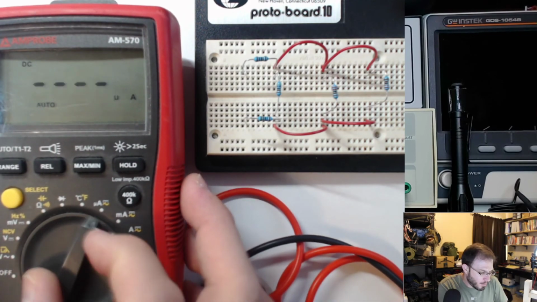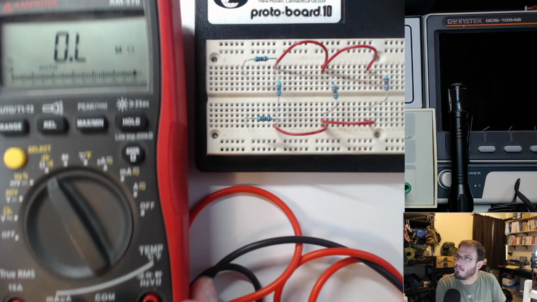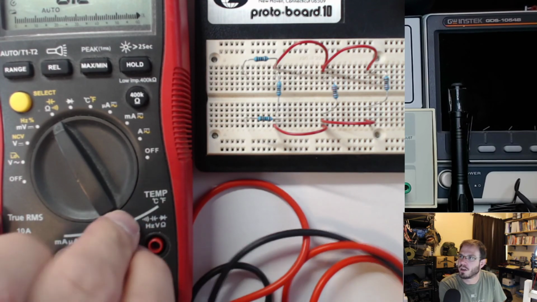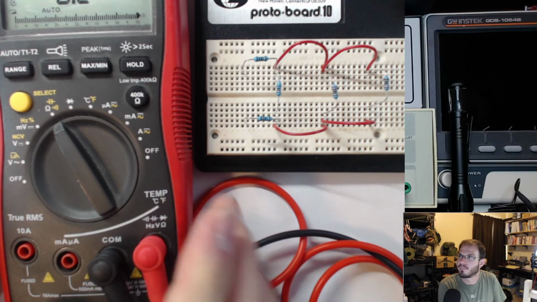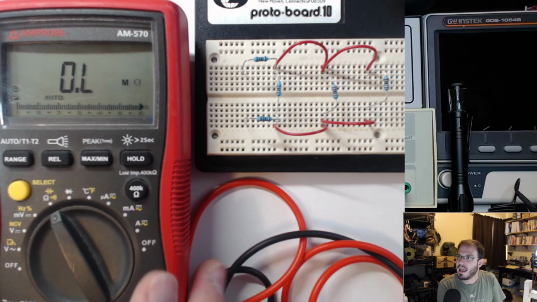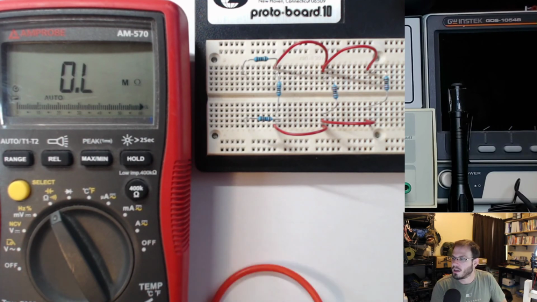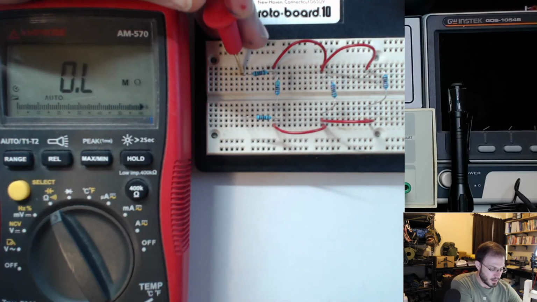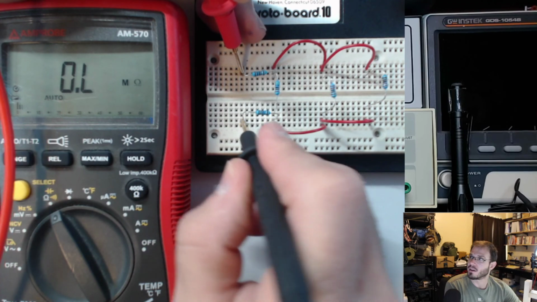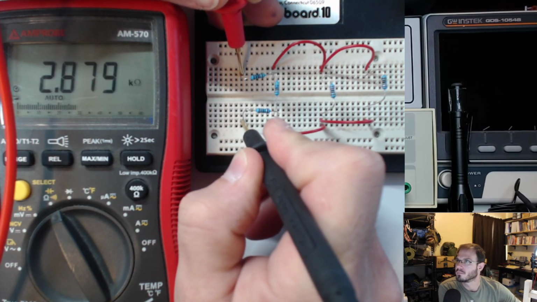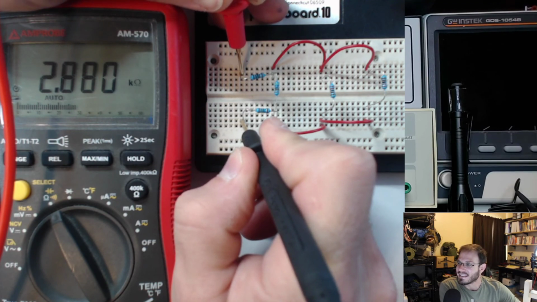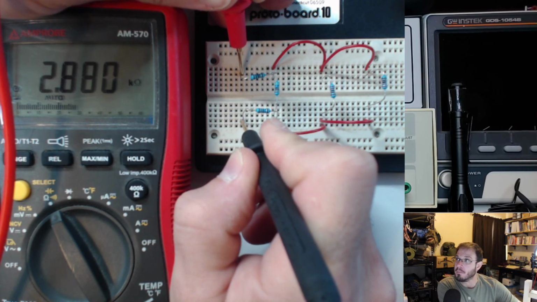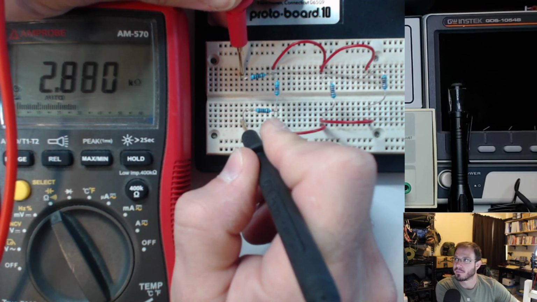I'm going to set my multimeter to resistance. Make sure we have the probe in the correct hole over here. This is for measuring ohms. And now let's take a measurement for the total resistance. I'm going to start from one side and go to the other side. 2.88K. Okay, 2.88K. That is the measured total resistance.